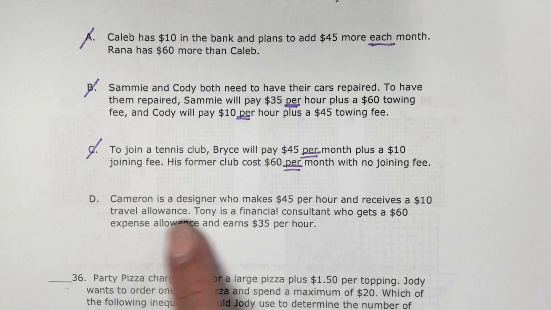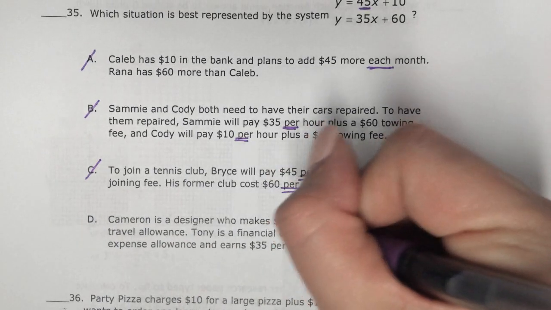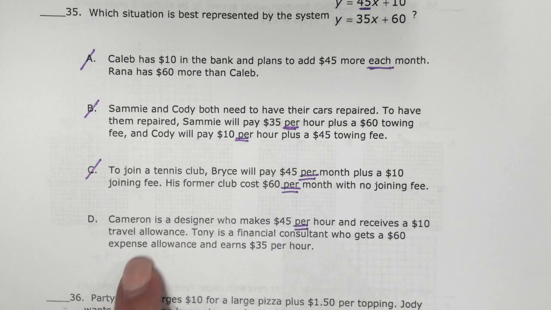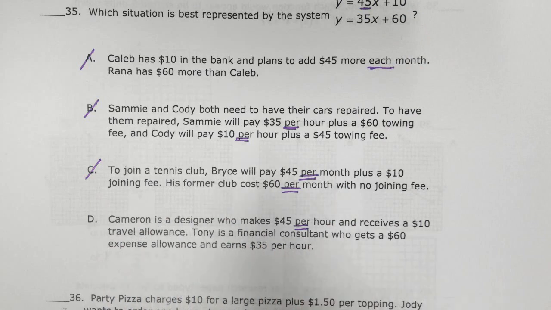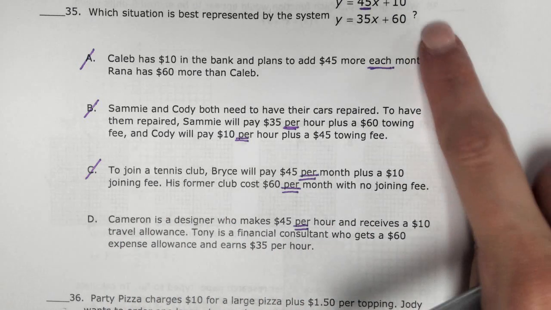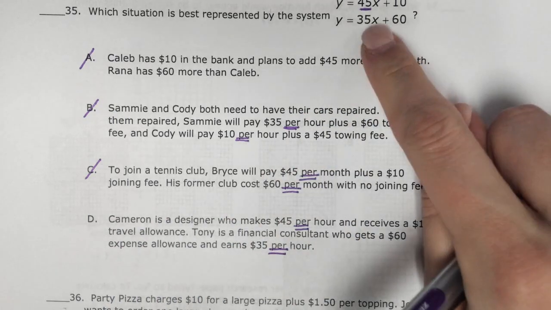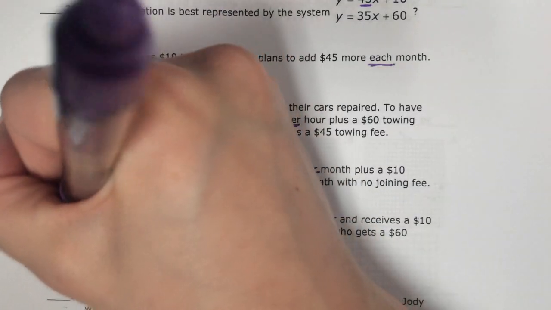Cameron is a designer who makes $45 per, so 45x, and receives a $10 travel allowance. Perfect. Tony is a financial consultant who gets a $60 expense allowance, so it's got that $60, and earns $35 per, so 35x. So that is your answer.